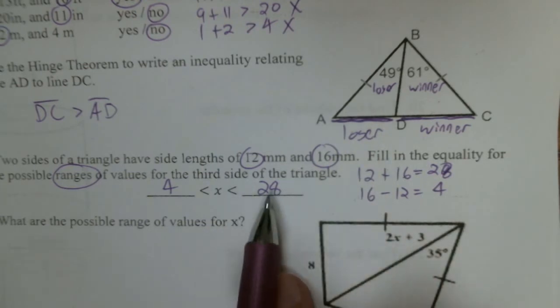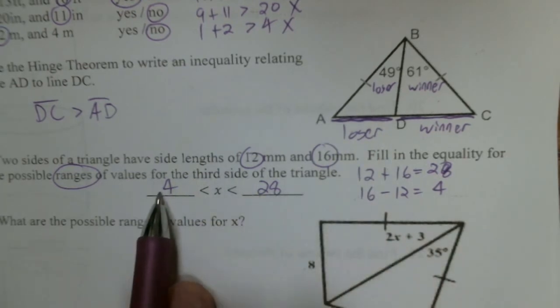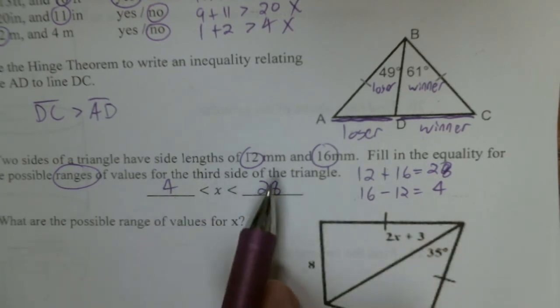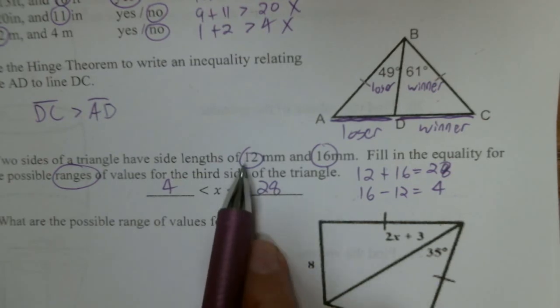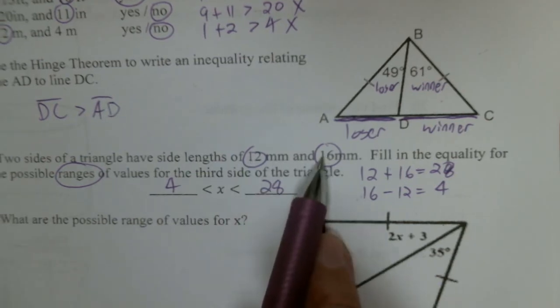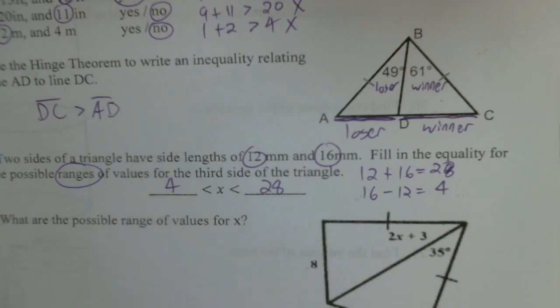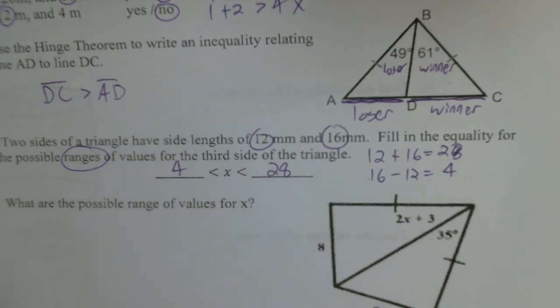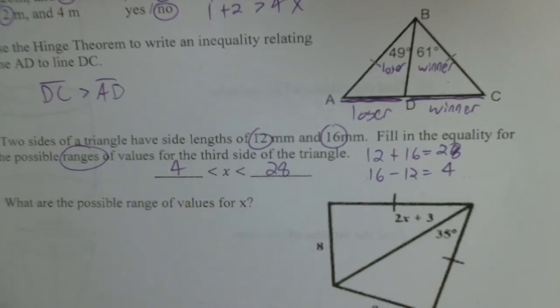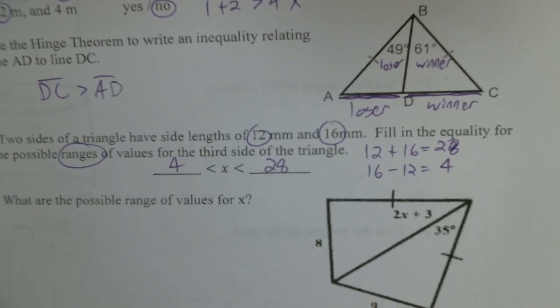Okay, so that's how we get the 28 range. On the flip side, what if the third side were 2? Take the two smaller numbers. Is 2 plus 12 greater than 16? No, it's not. That's only 14. So that's how we get the low end of the range. The shortcut I need you guys to remember is just add the numbers to get the high end, subtract the numbers to get the low end of the range.